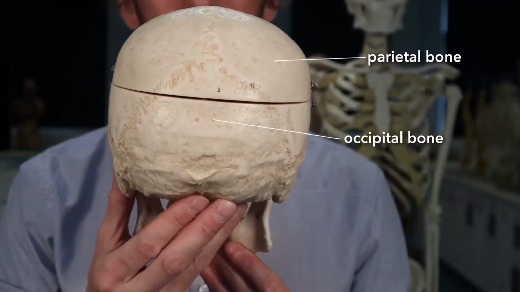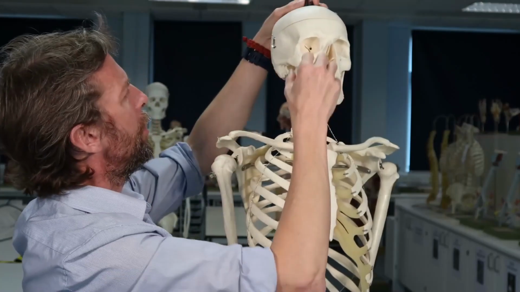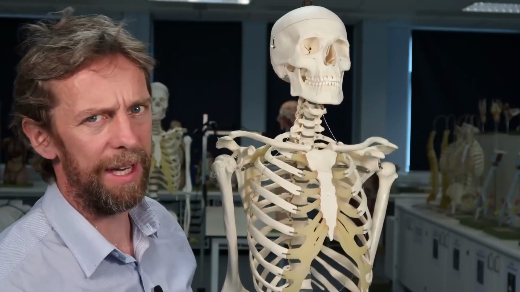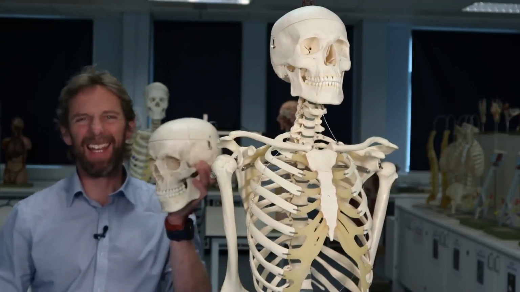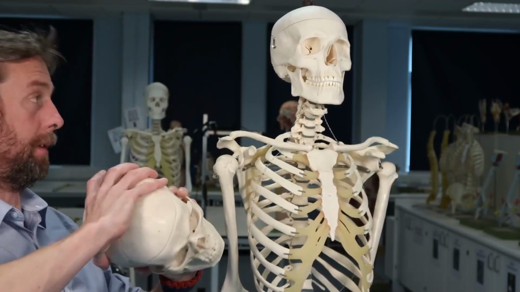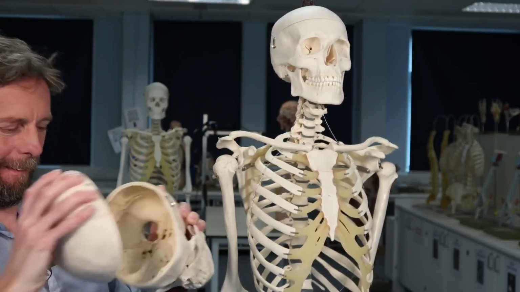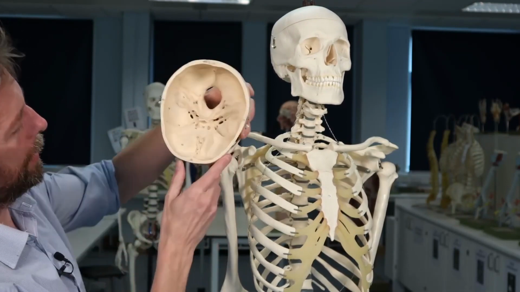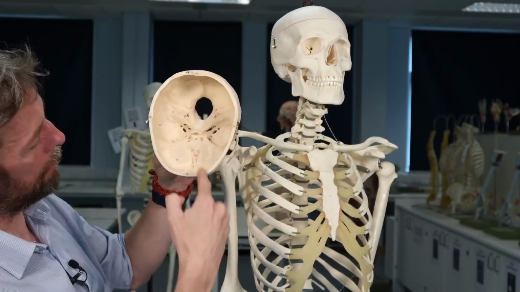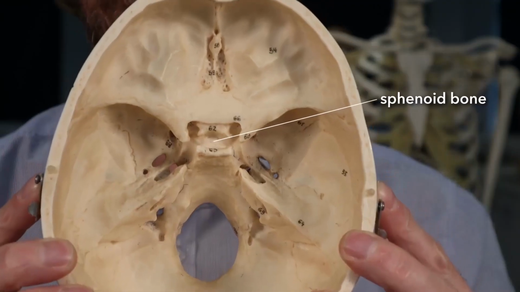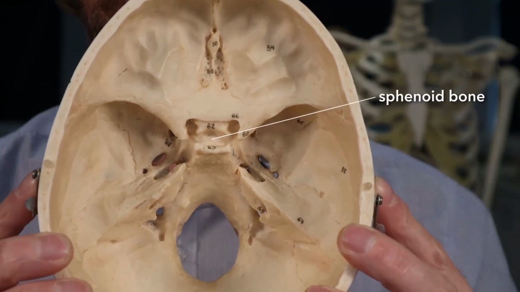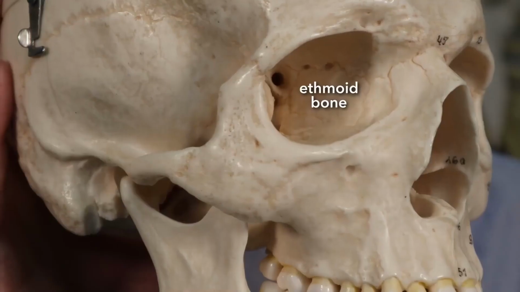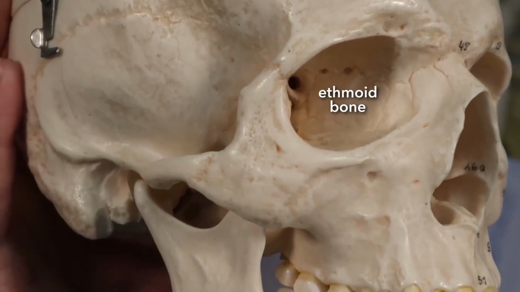And if we were to take this off, we would find inside the sphenoid bone. Here's another one, save me unscrewing that one. So if we look inside the skull, we'll see those same bones, and then we'll see the sphenoid bone is very central here, and a few other bones as well. But those are the big ones.